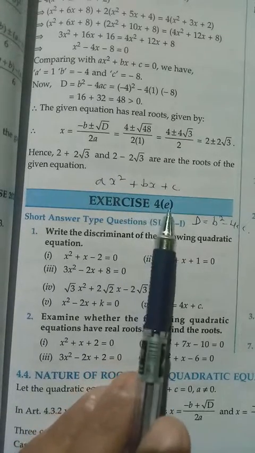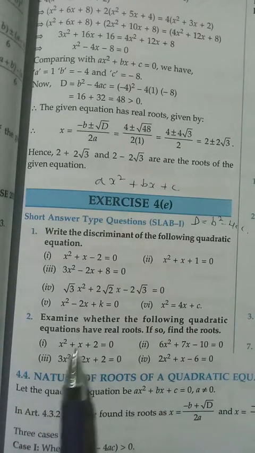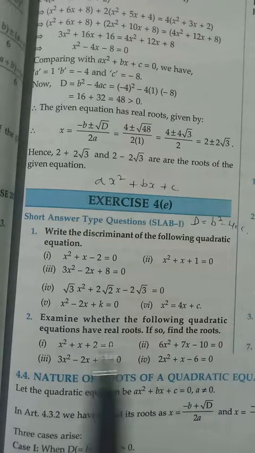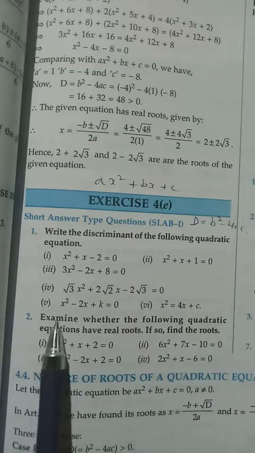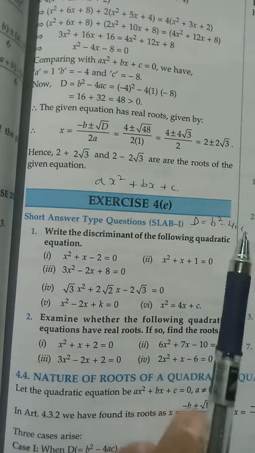Continue exercise 4E, quadratic equation. Examine whether the following quadratics have real roots. If so, find the roots. When they say examine, it means we have to find the discriminant.